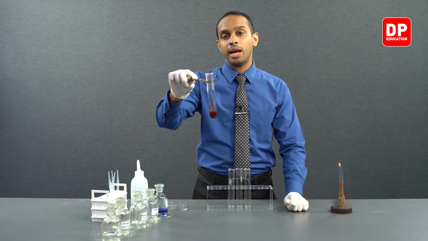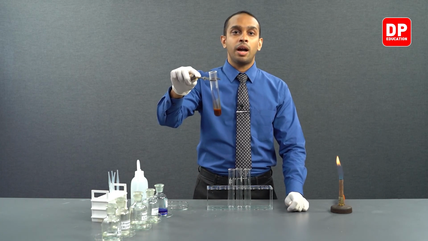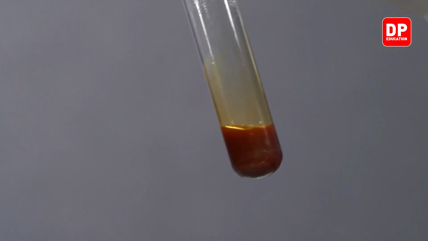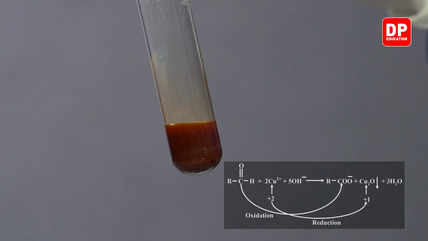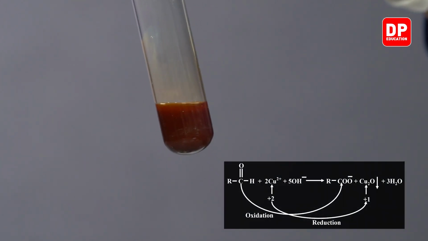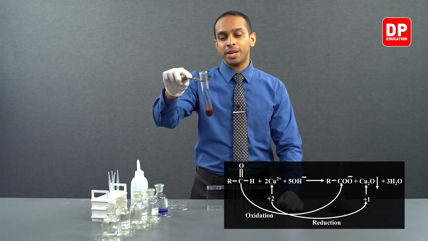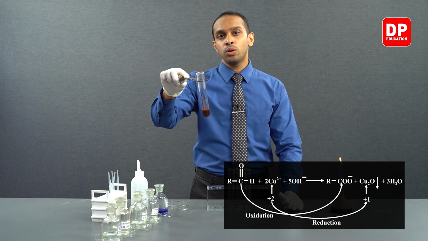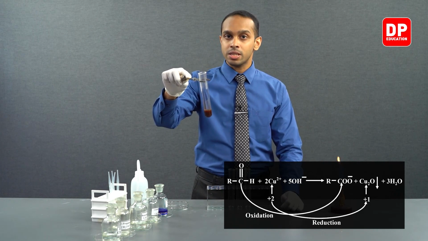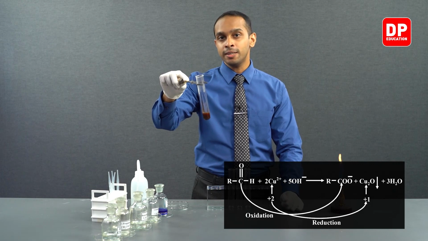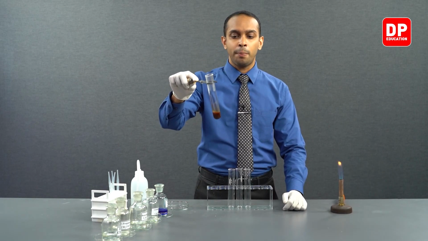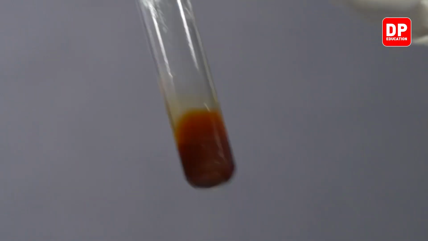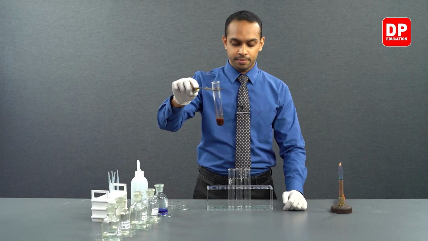So we had ethanal, and it oxidized to ethanoic acid. Copper 2+ ions got reduced to copper 1+ and formed cuprous oxide, Cu2O, or copper(I) oxide. So what you see here as a precipitate is brick red colored cuprous oxide.